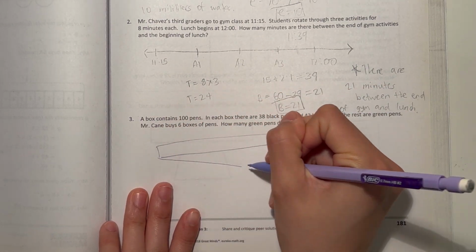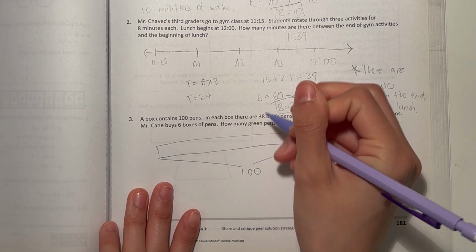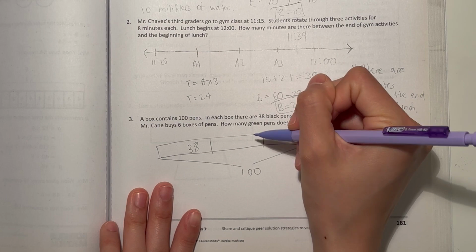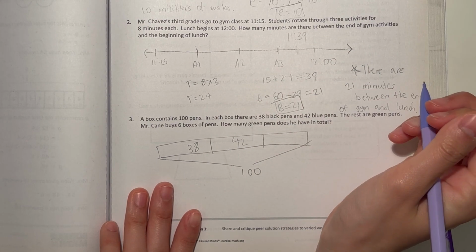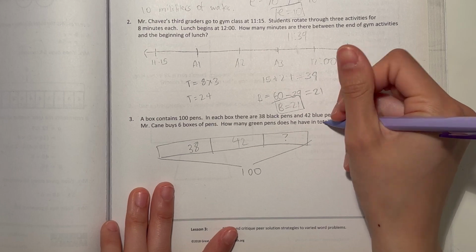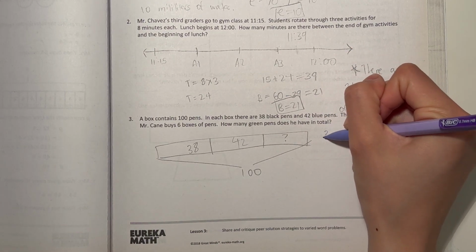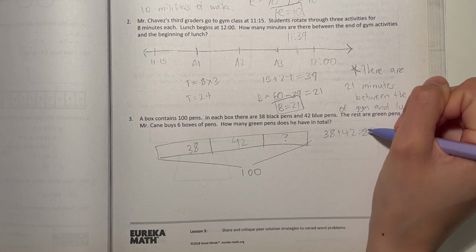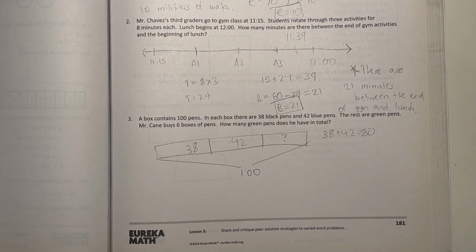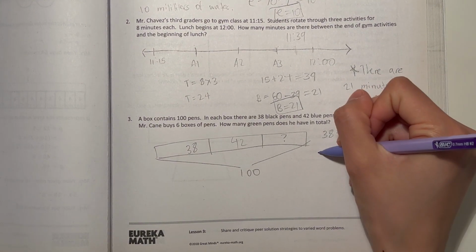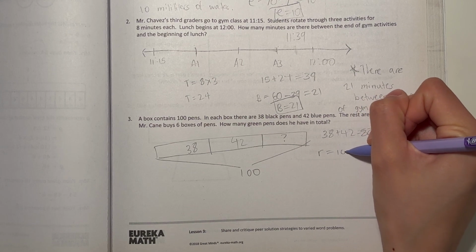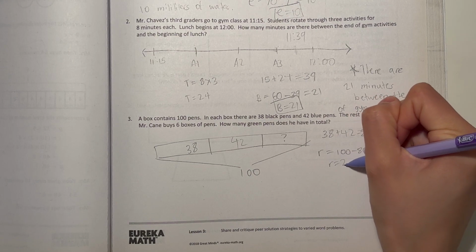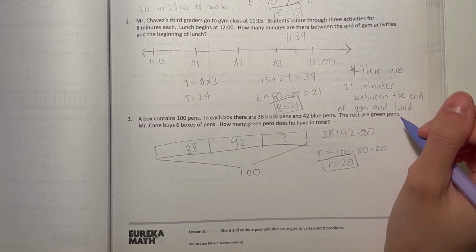The total is 100 pens in each box. So there's 38 black pens, 42 blue pens. So how many green pens are there? Well, first there's 38 plus 42, which is 80 black and blue pens. Now the rest are green pens, so R for rest is 100 minus 80, which is 20. So the rest is 20 that are green pens.